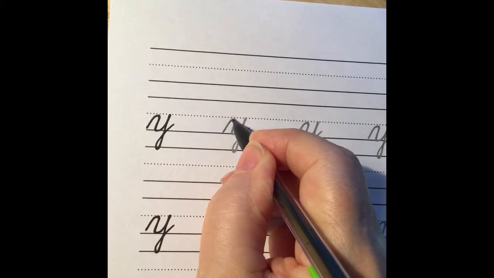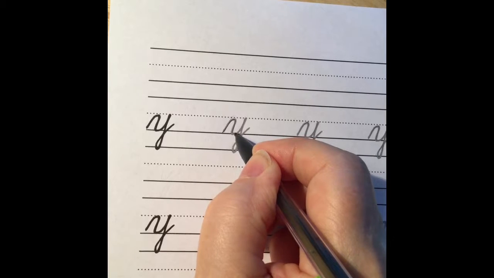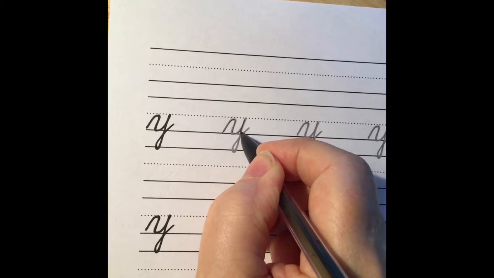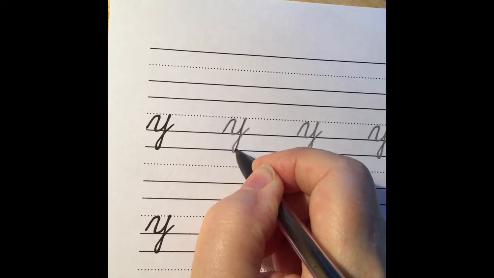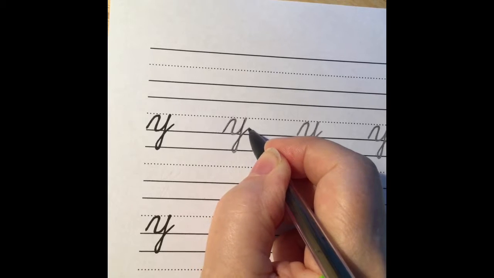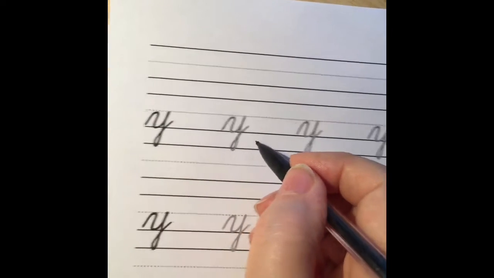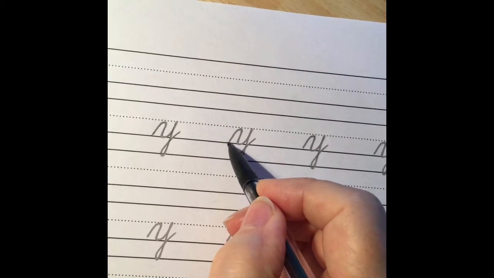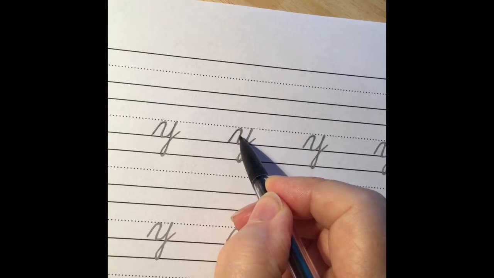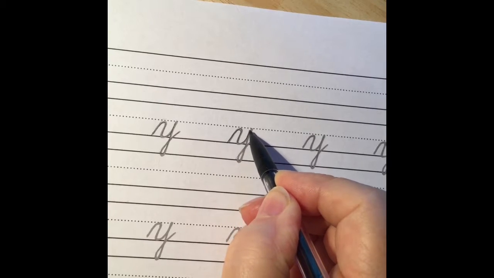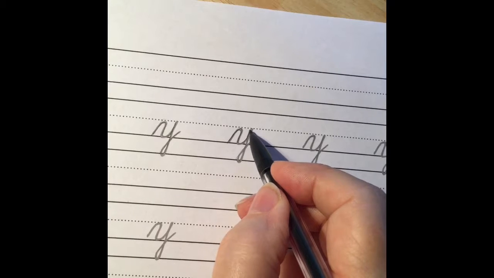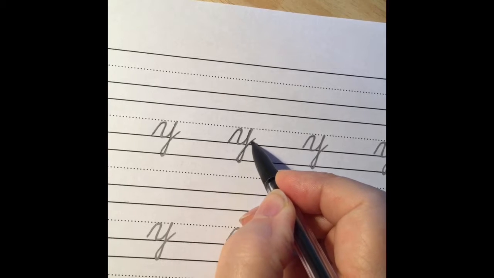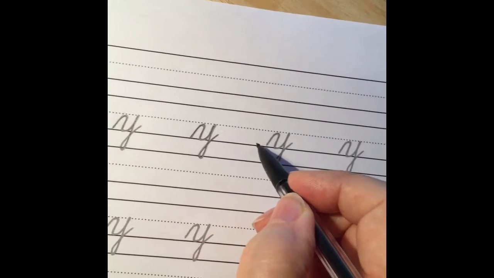We make an overcurve, a slant to an undercurve. The undercurve goes all the way to the midline, a slant all the way to the descender line, a slight curve, and a J loop going back, ending in an overcurve. So we have that overcurve, slant undercurve to the midline, straight down, loop to the left, cross at the baseline.